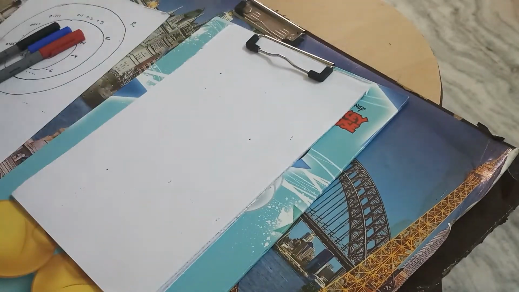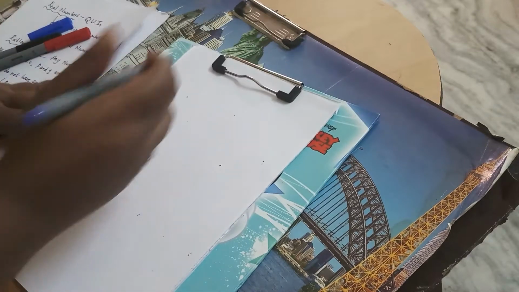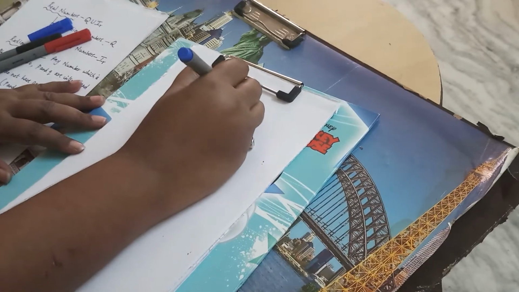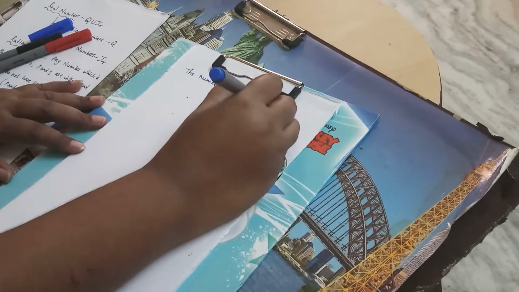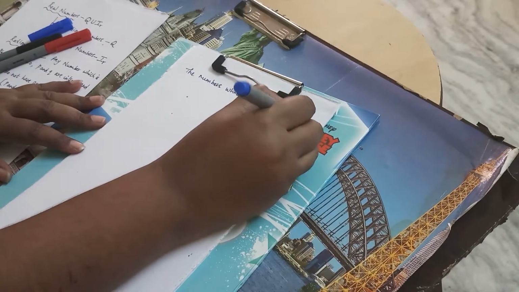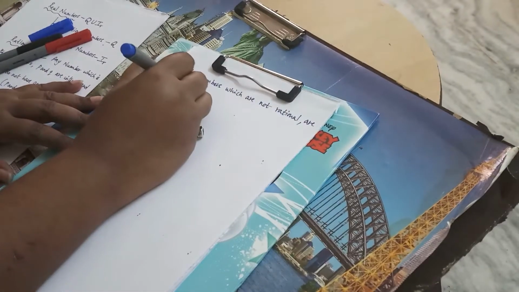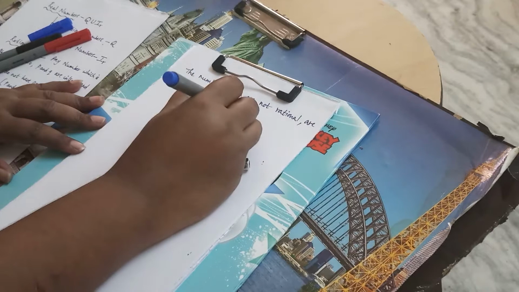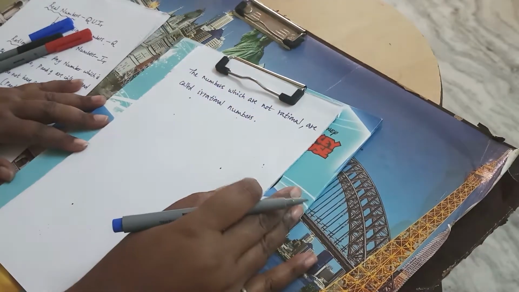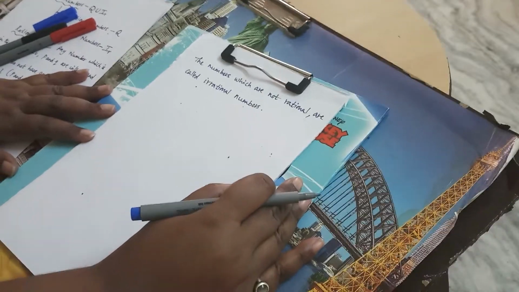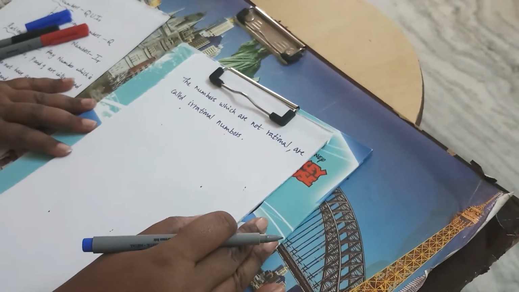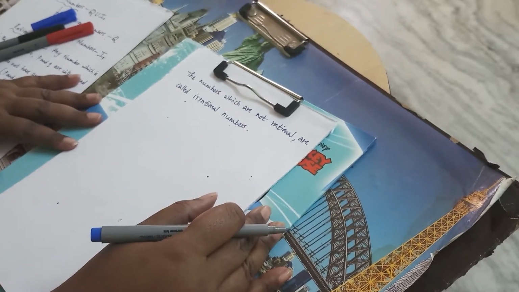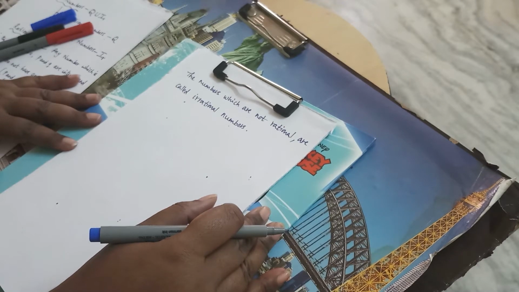Now, the numbers which are not rational are called irrational numbers, which means if we are not able to satisfy all the three conditions, that is p by q, q not equal to 0, p and q are integers, and they do not have any common factor other than 1.